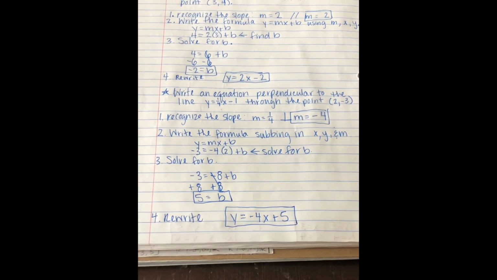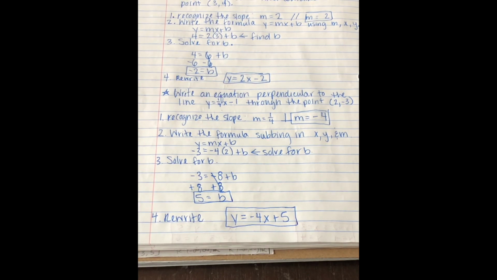So that's your little review on parallel and perpendicular lines and writing those equations. When you get your work today, I do not mind if you use a calculator. You can also use Desmos to check your work.